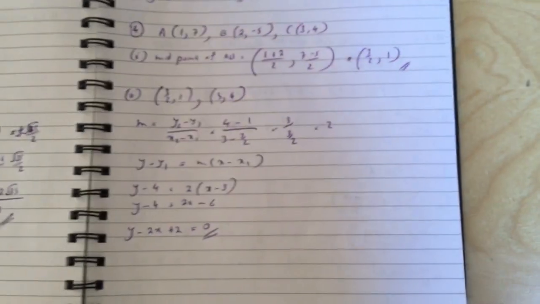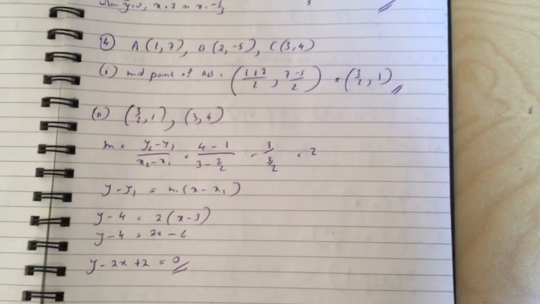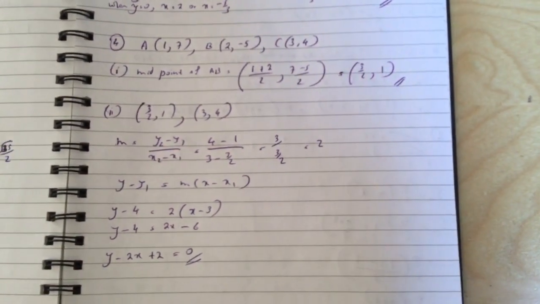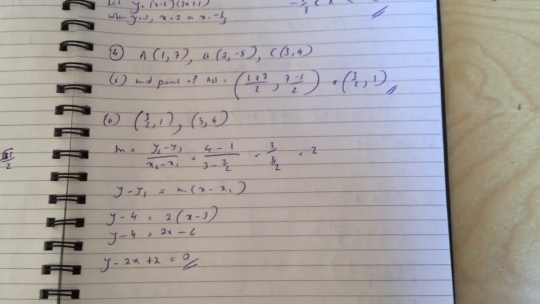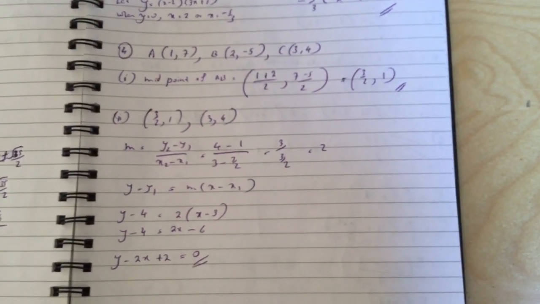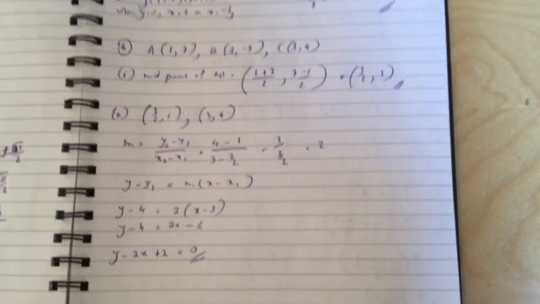Question 4, so a is (1, 7), b is (2, minus 5), c is (3, 4). Midpoint is obviously (3 over 2, 1), and then you find the equation of the line from midpoint to c. You worked out the gradient and then you put it into the equation.